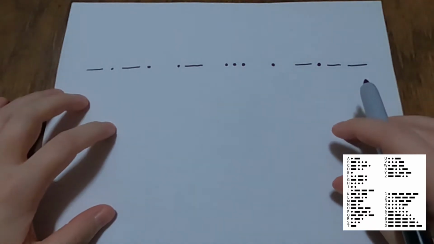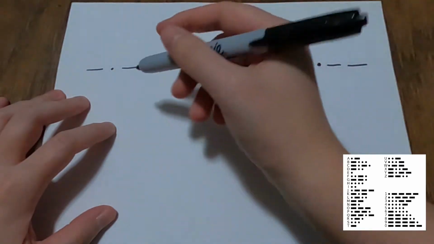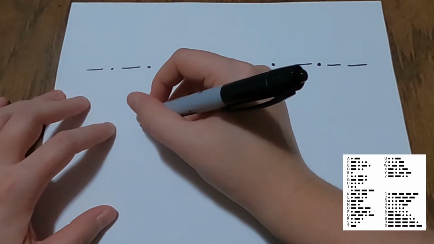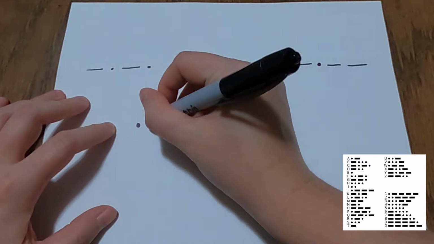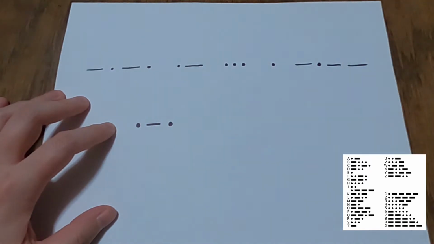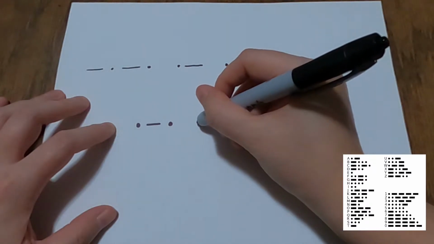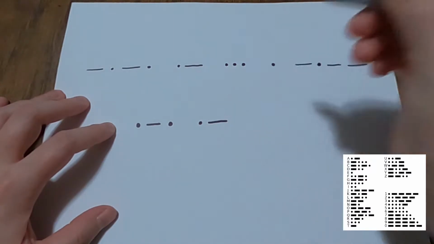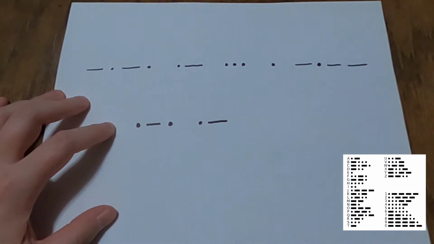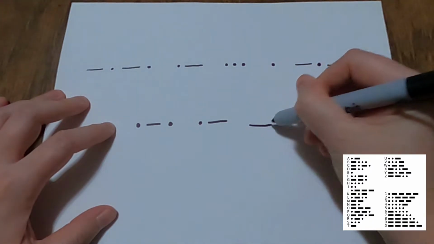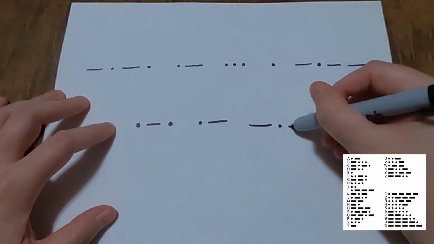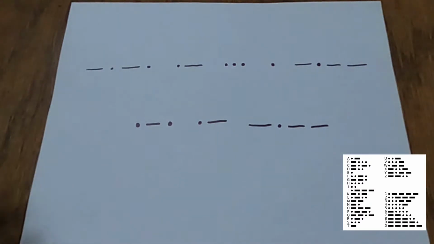And we'll keep on going. I'm going to go ahead and do Ray. So R is going to be dot, dash, dot. We've already done A, so we know that is dot, dash. And then we've already also done Y, so we'll just do that one again. Dash, dot, dash, dash. And there I go. That is what my name looks like written down in Morse code.